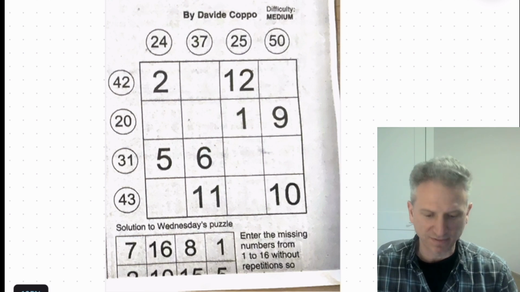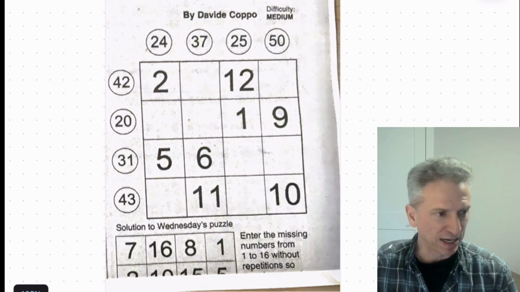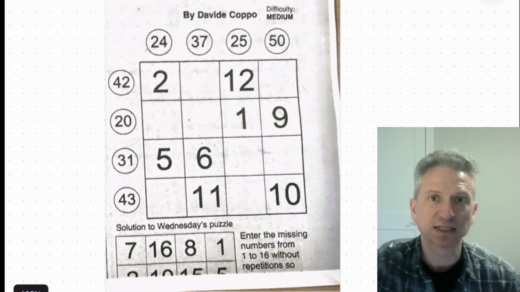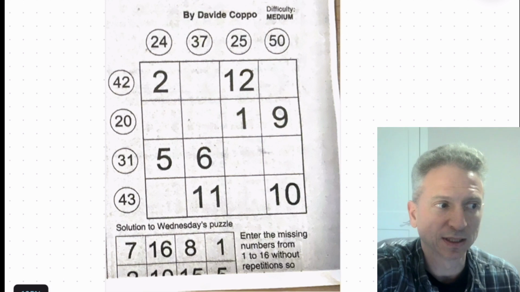Today we have Kubok 16. I haven't done one of these in a while. We're going to start off with the medium level Kubok, and then from there move up to hard and to expert. So again, I haven't done these in a while.